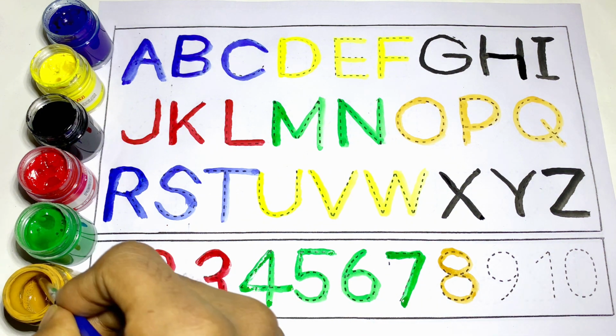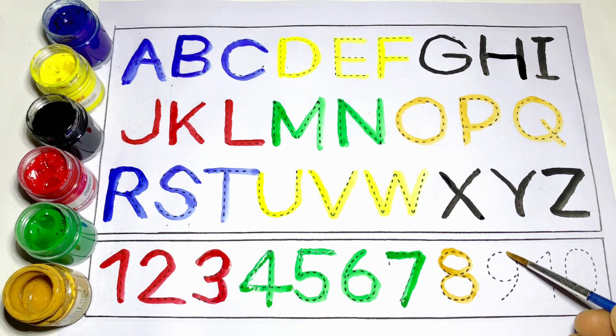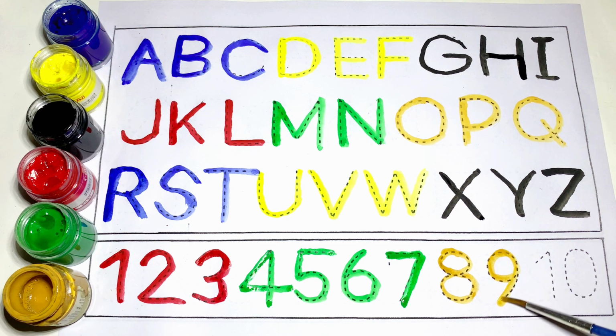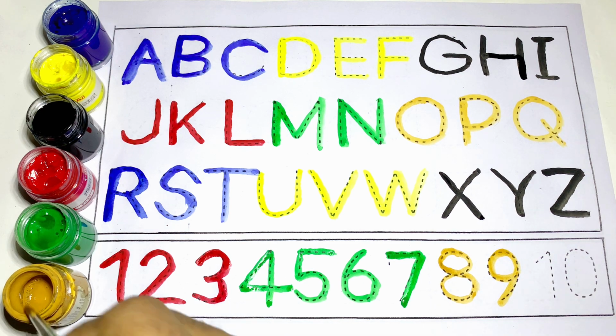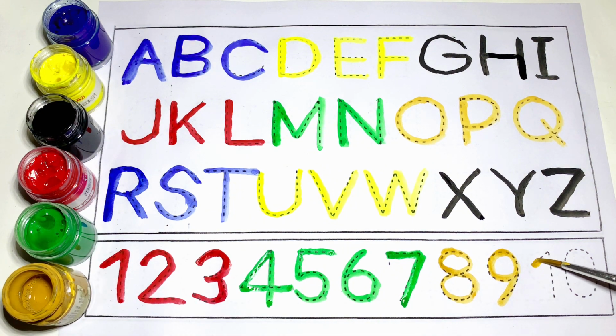Kids again use yellow ochre color and draw 9. The numbers of 9. N, I, N, E, 9. Kids now 10. The numbers of 10. T, E, N, 10.